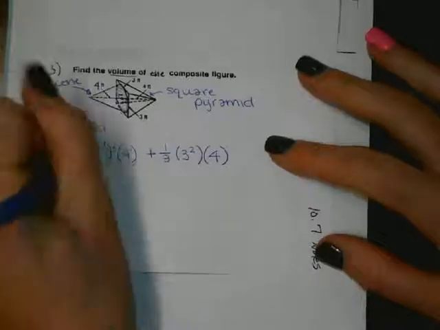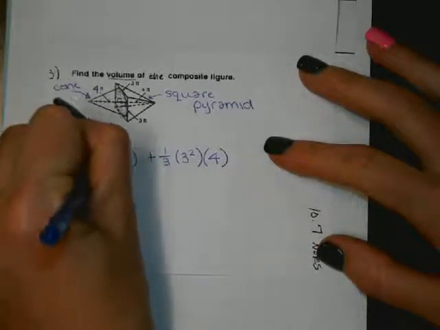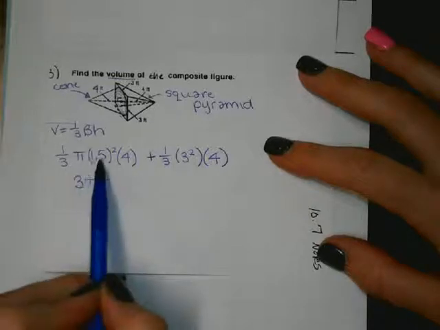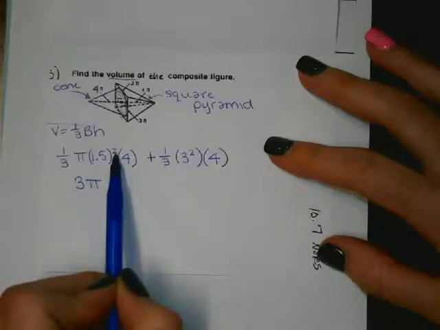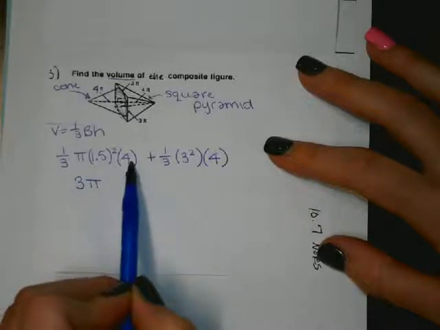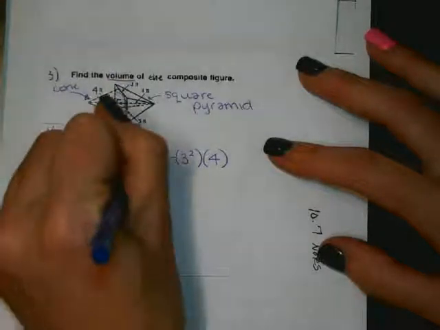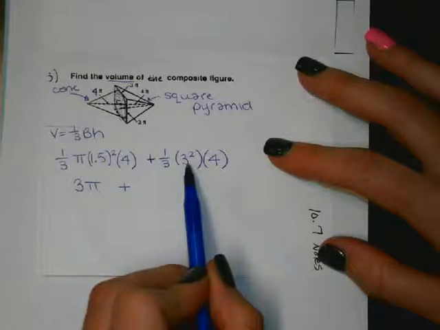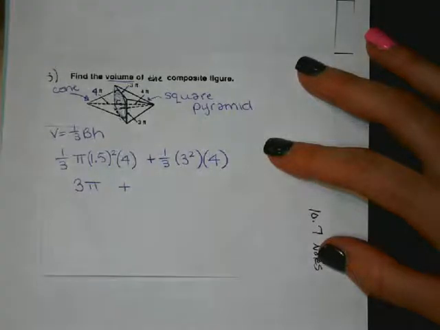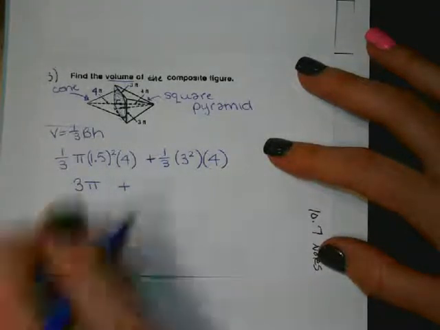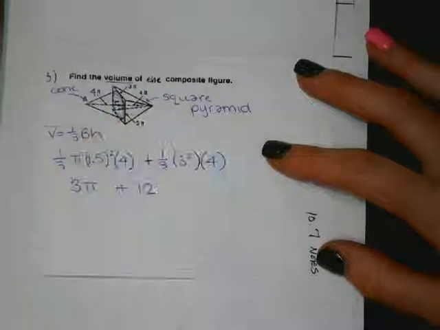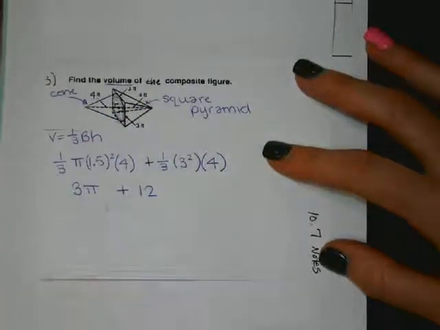So exactly, I have 3 pi on this side. That's 1.5 squared, which is 2.25, times 4 divided by 3, and I get 3. Plus, this is going to be 9 times 4 divided by 3, which is 12. So here it is, an exact answer.